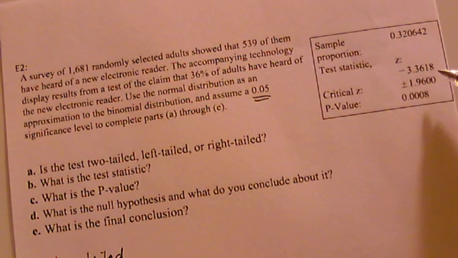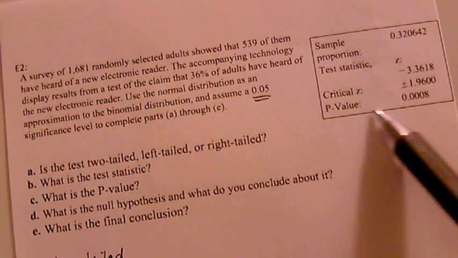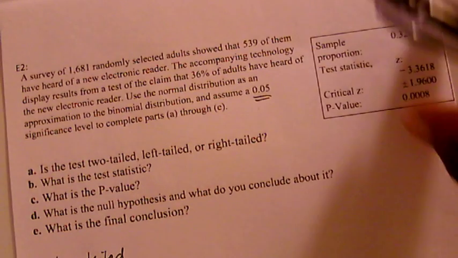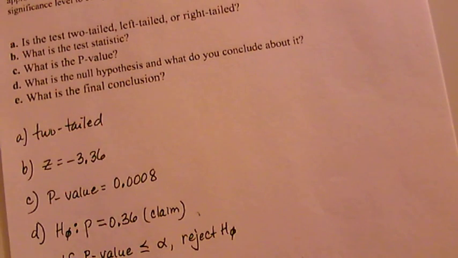In this case, to 2 decimal places, it'll be negative 3.36. So your test statistic is negative 3.36. Then part C, what is the p-value? Well, here's your p-value right here. That's also given to us. That's 0.0008. Okay? So pretty much A, B, and C are already given to us in the problem.